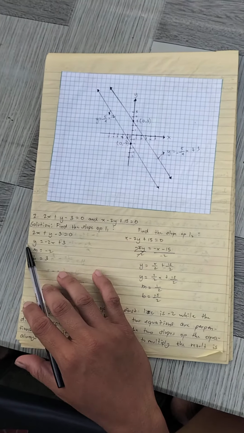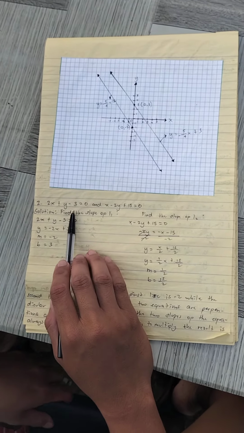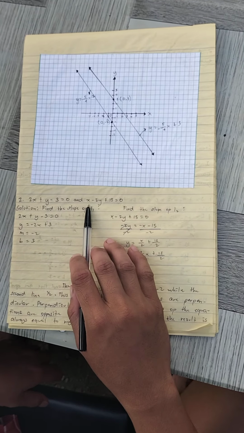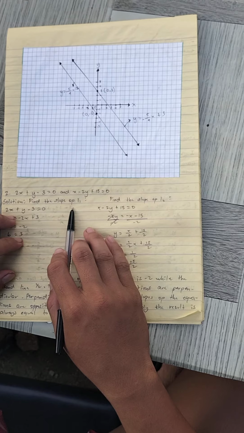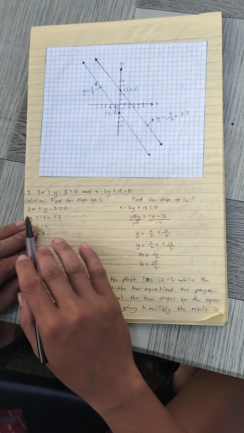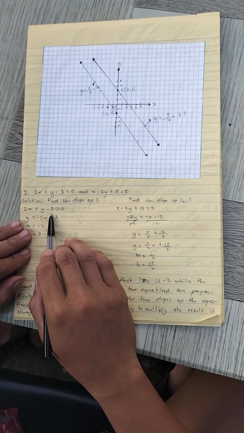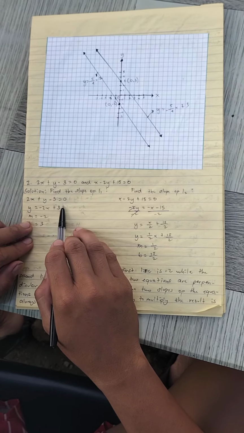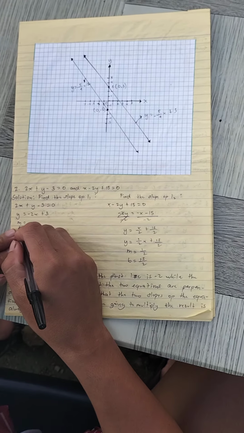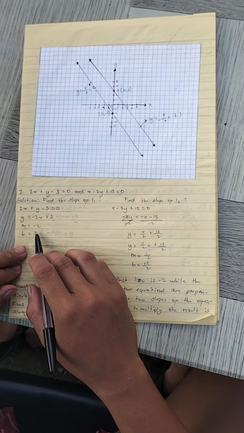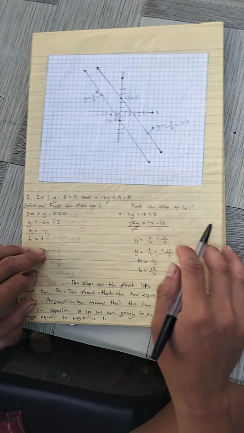Number 2. 2x plus y minus 3 is equal to 0, and x minus 2y plus 15 is equal to 0. Solution. Find the slope of the first line. So 2x plus y minus 3 equal to 0. y is equal to negative 2x plus 3, so our slope is negative 2, and our b is positive 3.